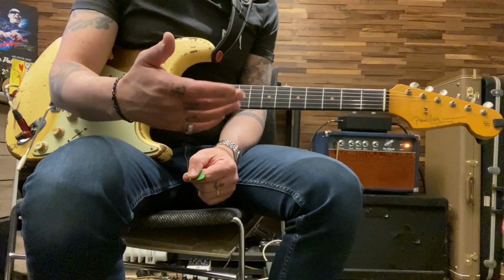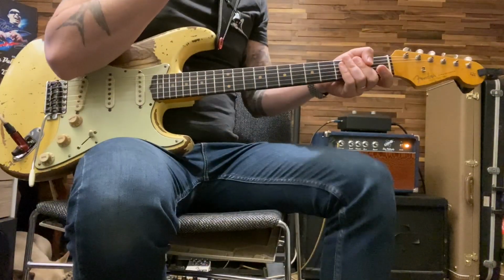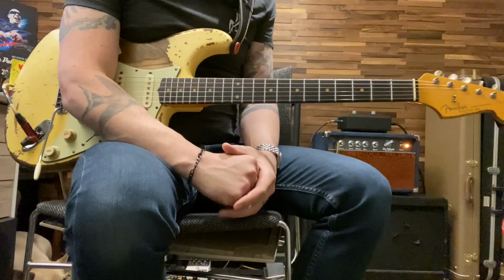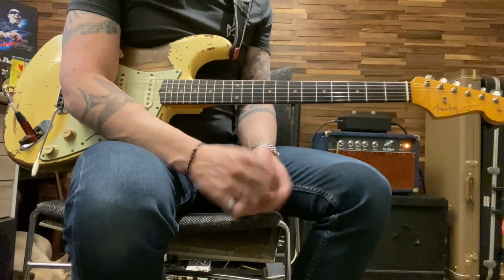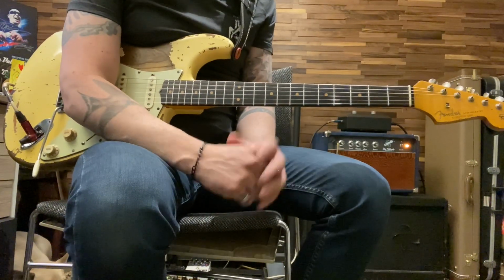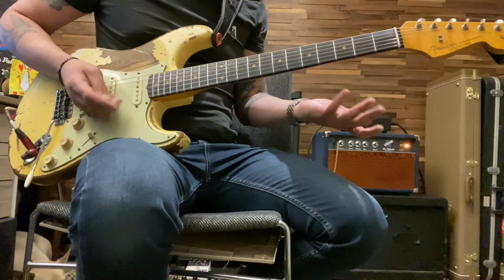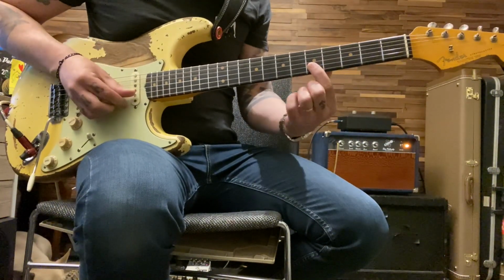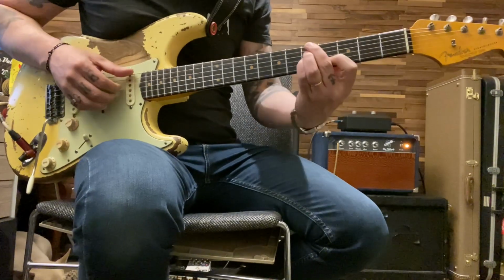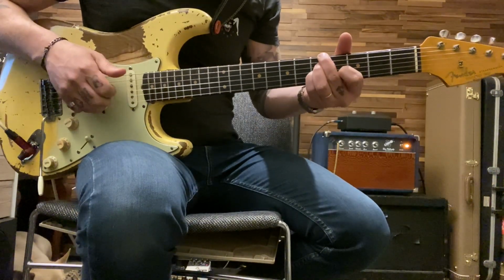Let's move on to the final mode, Locrian. So as I mentioned before, the Locrian isn't quite a strict major or minor. It's a minor 7 flat 5 or half diminished. So if I'm doing an A half diminished or minor 7 flat 5, it's like an A minor 7, but the fifth is flattened. So the chord shape looks like this.